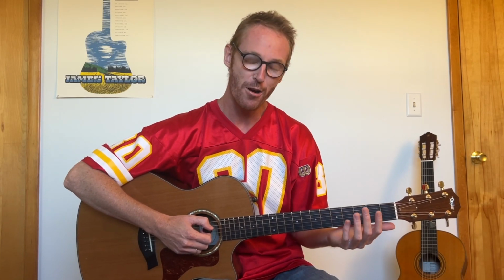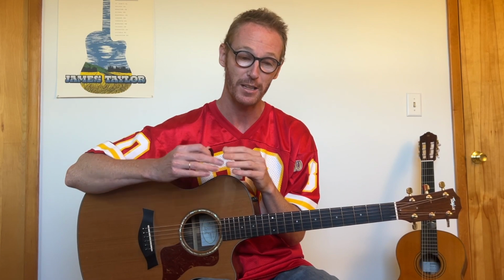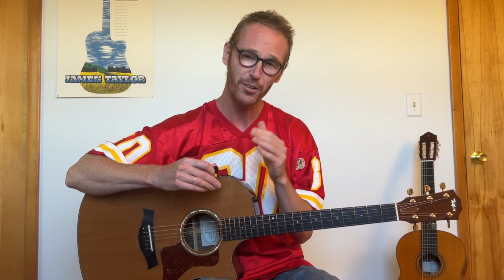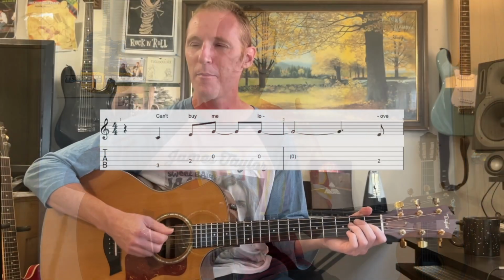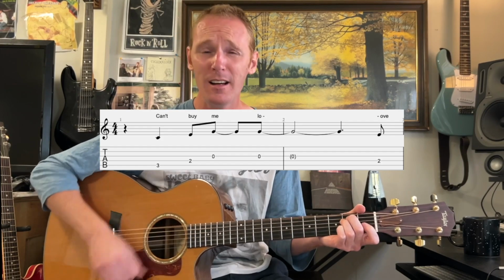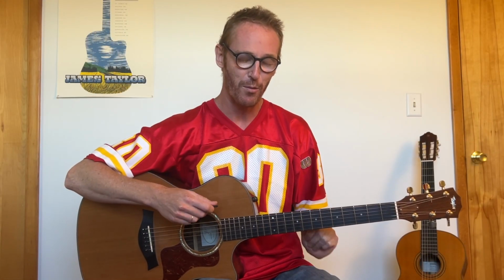So thirds are just a way of looking at music and sort of dividing up the octave in a way that's much more practical. Scales are really nice, but oftentimes even great melodies are using a lot of thirds. Can't Buy Me Love. So we want to understand thirds for not only harmony, but just for music in general.